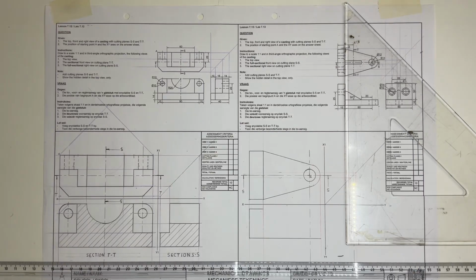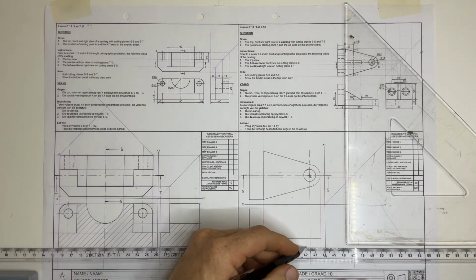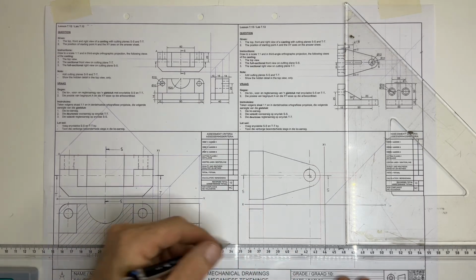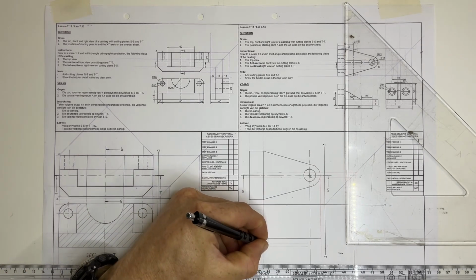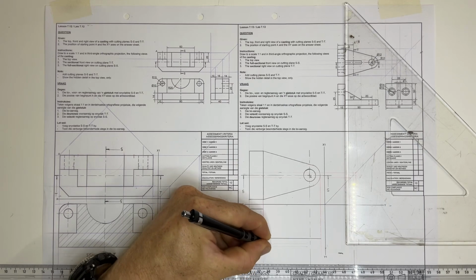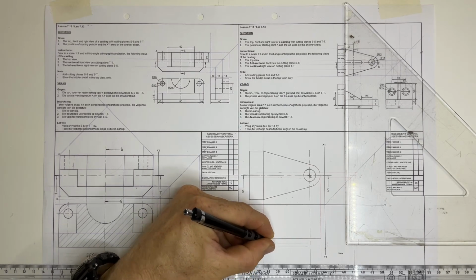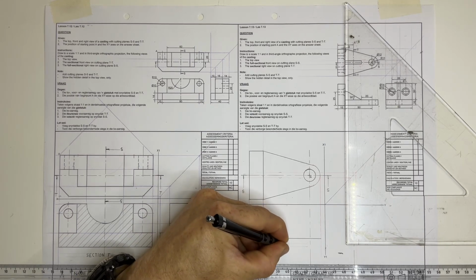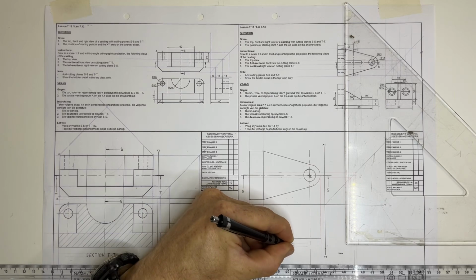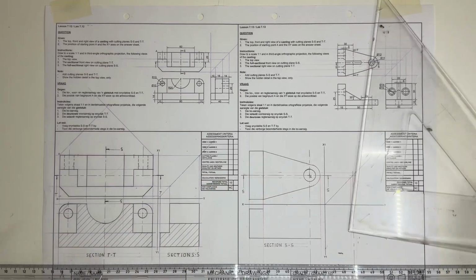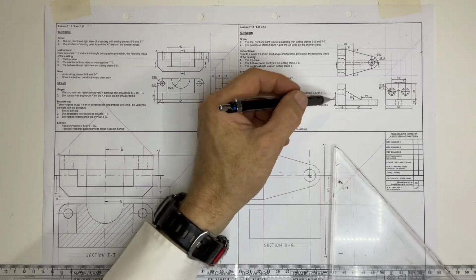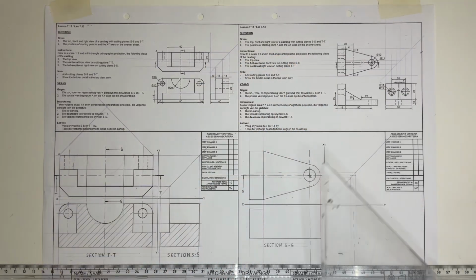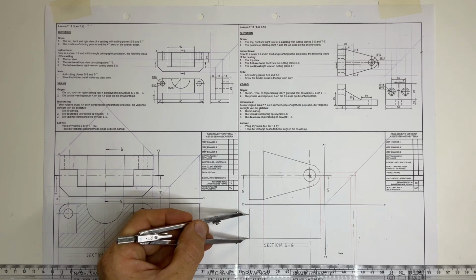Right, you can come into this drawing over here and you can straight away put a little label in saying section SS. You get marks for that. Right, once you've got that in place, you're then going to measure up that 25 millimeters to get that center. Let's do that. Measuring 25 millimeters going up over here to get the center for the circles over there.